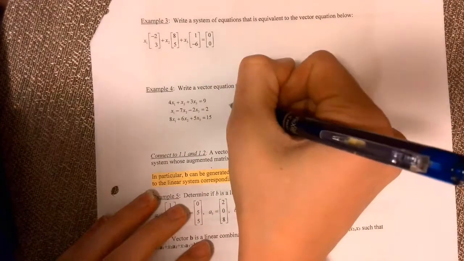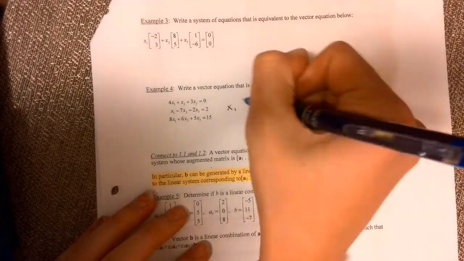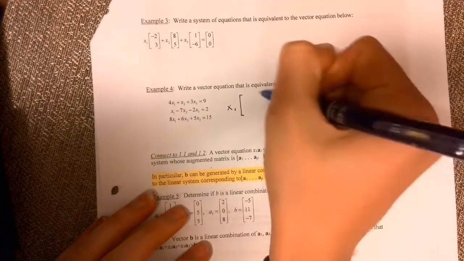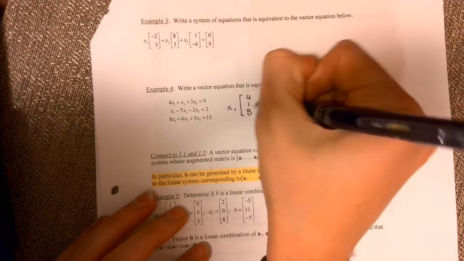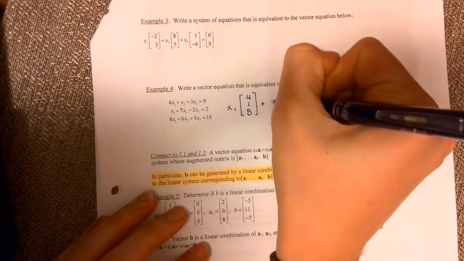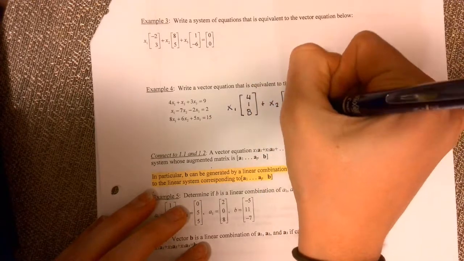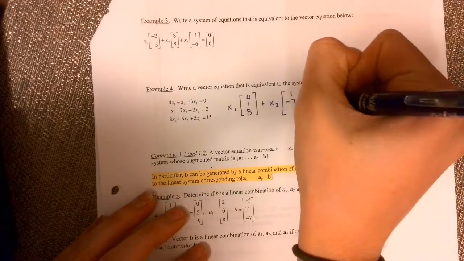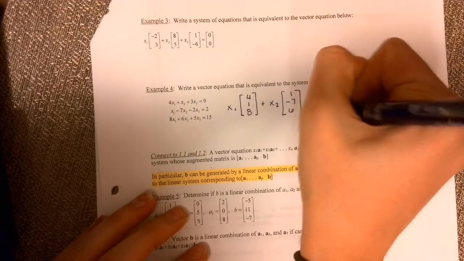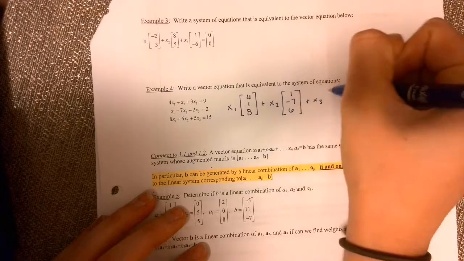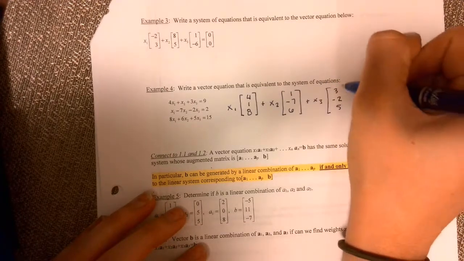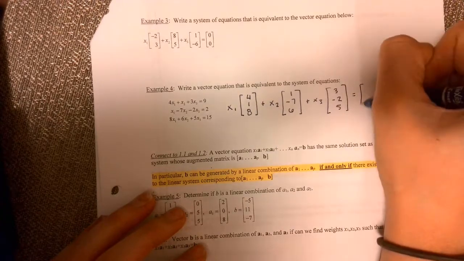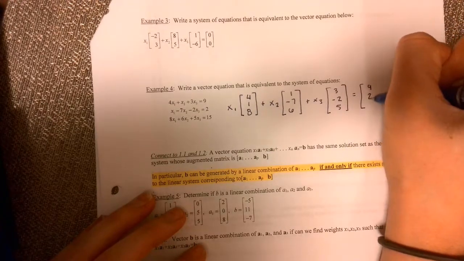So this is, or excuse me, the constants or weights, things I'm multiplying by. So x1, the components would be 4, 1, 8, and x2 would be 1, -7, 6, and x3 would be 3, -2, 5. And this should all be equal to 9, 2, 5.